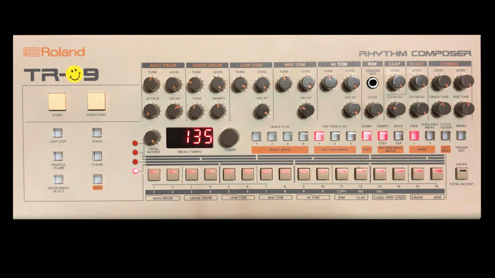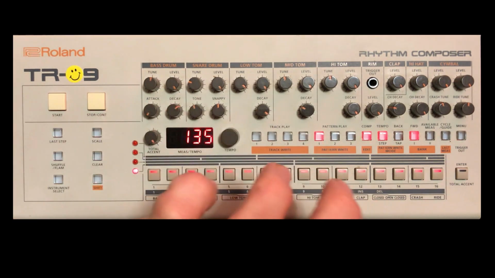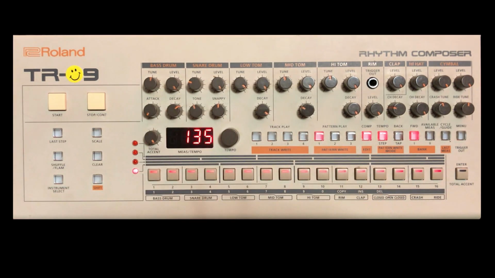And then last but not least is total accent. So again, on some of the instruments you'll get the option to add a lower volume or higher volume instrument like the bass drum, and then you can have an accented step on any one of the 16 steps. Now what an accented step is, it means that it's got slightly more gain than a normal step.